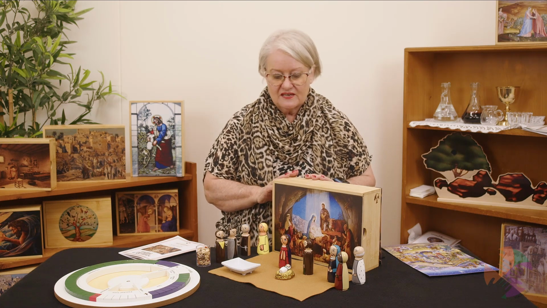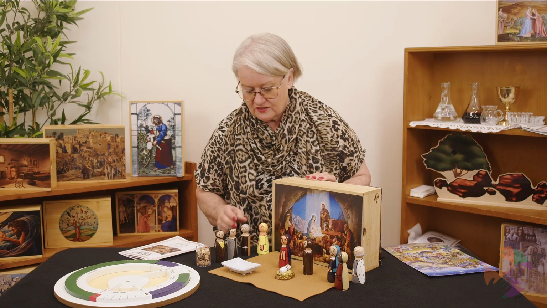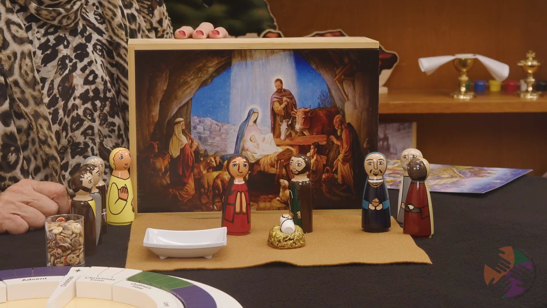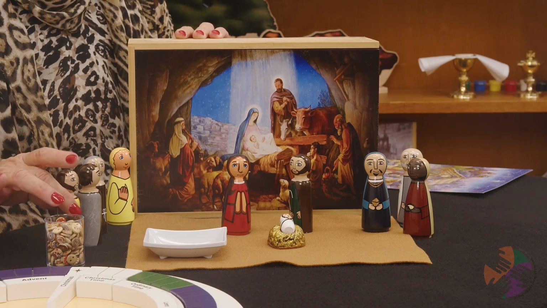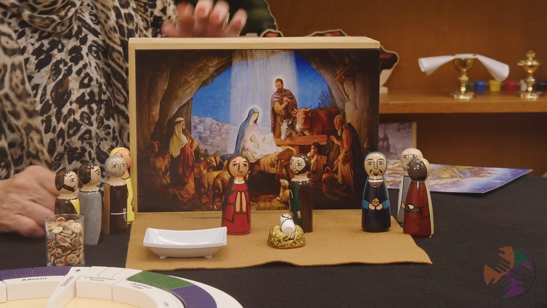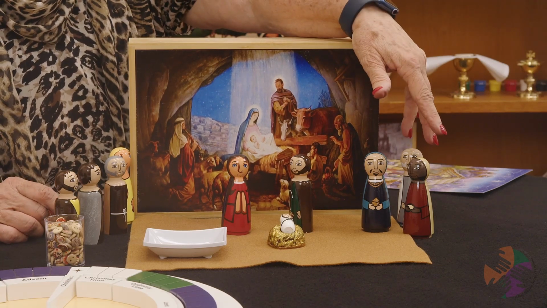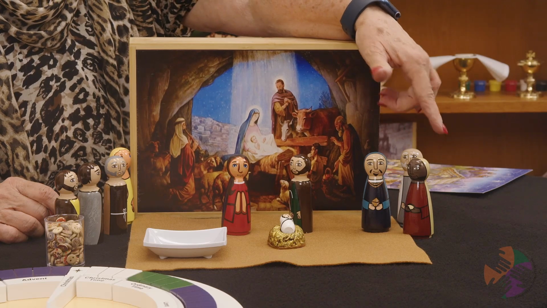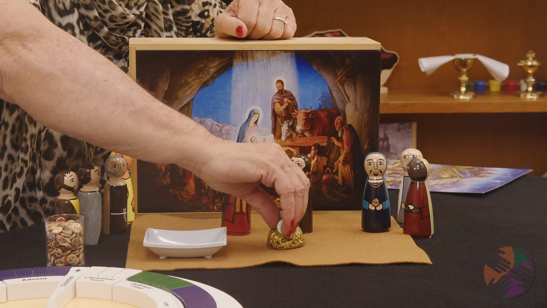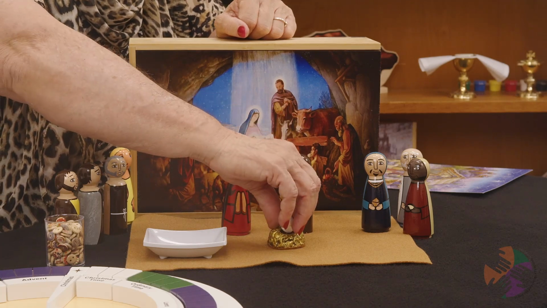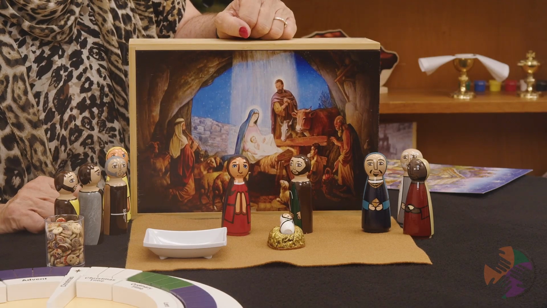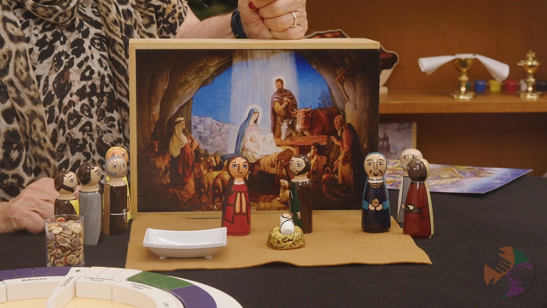So you can see in front of me here, this is a nativity scene that lends itself to presenting quite a lot of things and quite a lot of events and moments. We have the shepherds here. We have the three wise men here. And then you have Mary and Joseph. And you have a little manger with the baby Jesus as well. So this can actually provide material for 3 different presentations.